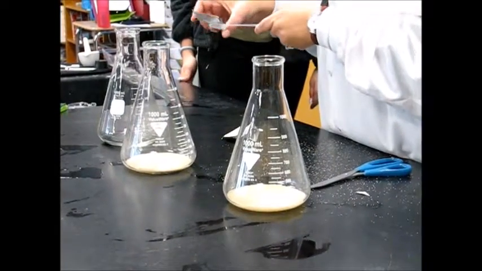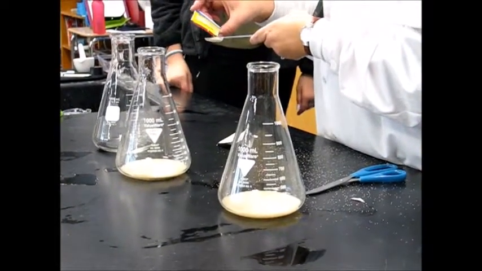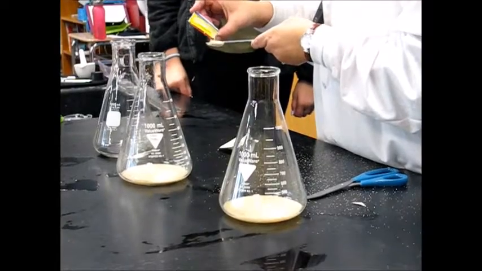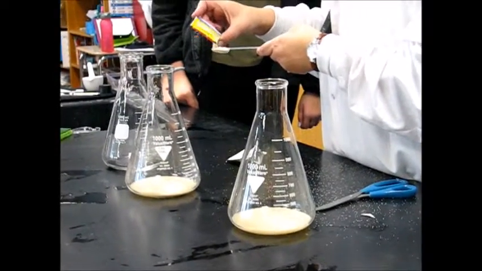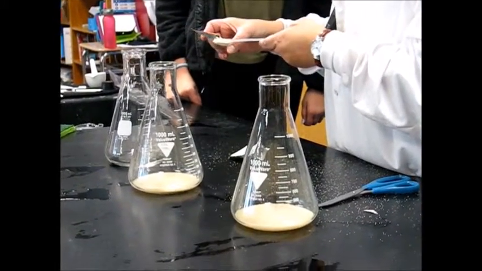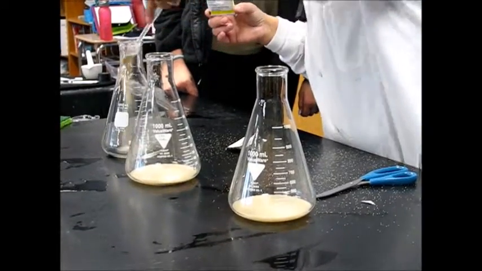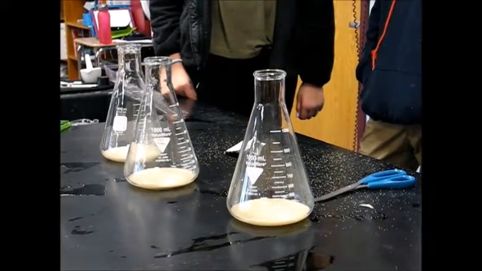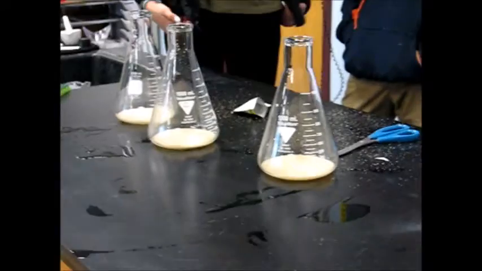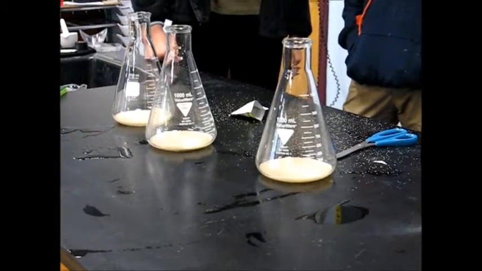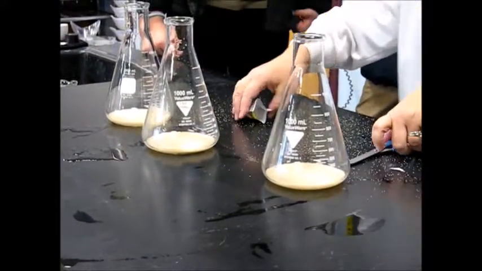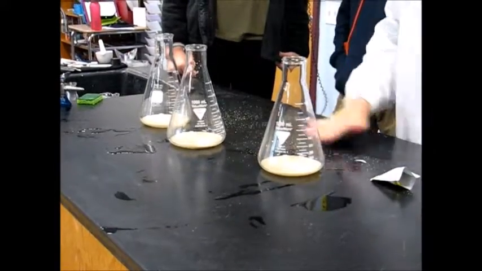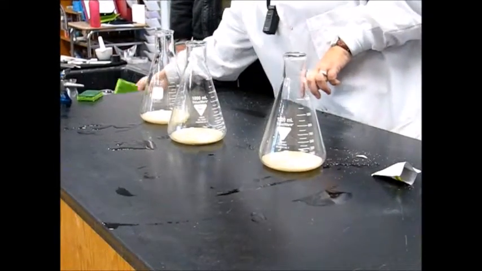I've done it without the dish soap too sometimes. But the dish soap just lets you see the reaction a little bit better, because when soap bubbles up and foams up, it foams up because of the oxygen that you're producing when you're rubbing your hands together. So the dish soap just lets you see the reaction a little bit better.